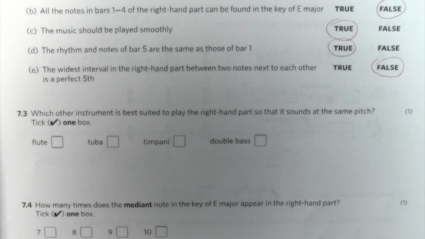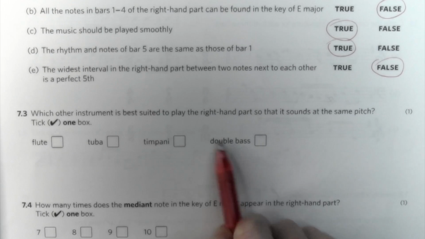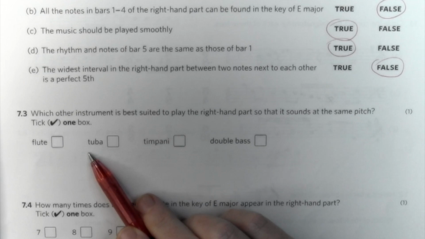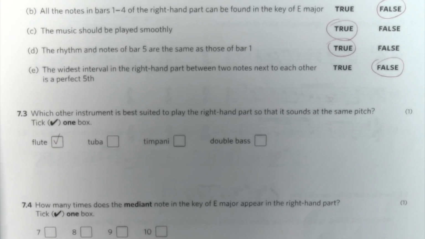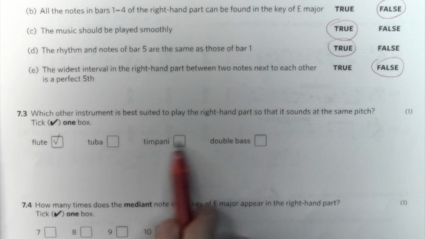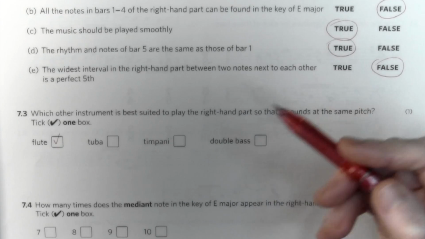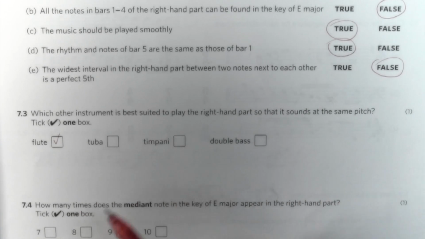Excellent. Question 3. Which instrument would be able to play the right hand part without going out of compass? Well, not double bass, because it's too low. Timpani doesn't even know. Tuba is too low. The only one is the flute. Tuba and double bass are really low, and timpani has just a couple of sounds, no more than that. It can't really play that. We don't use it for so many notes, and it's too low anyway.